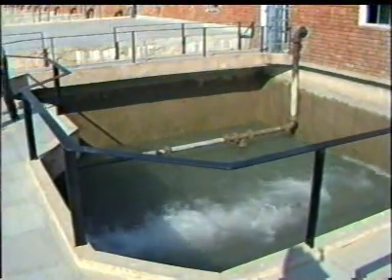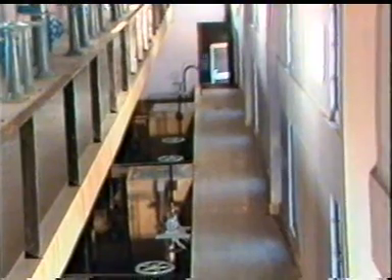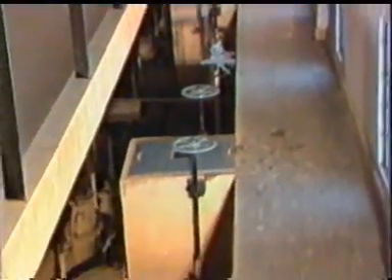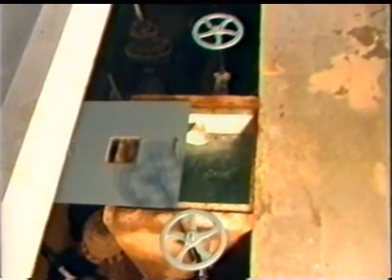After backwashing, the filter unit is again ready for use. The water after filtration passes on to the filtered water storage tank.